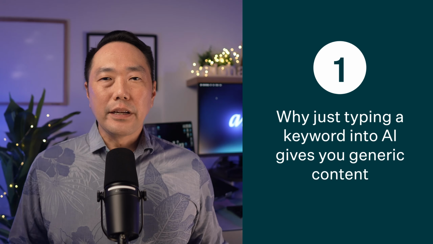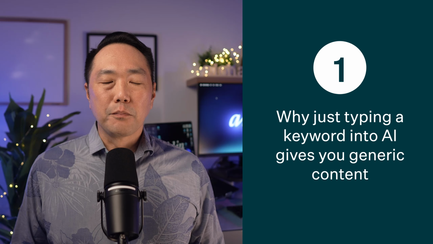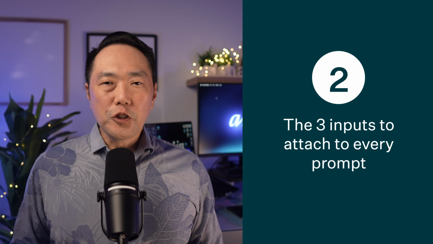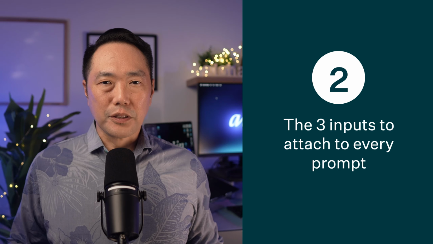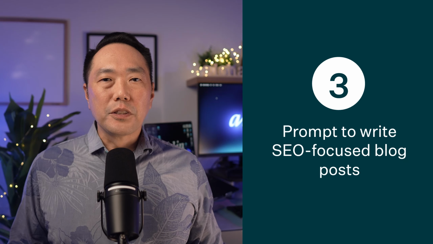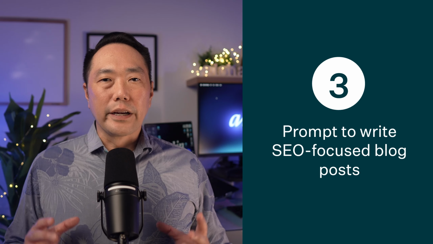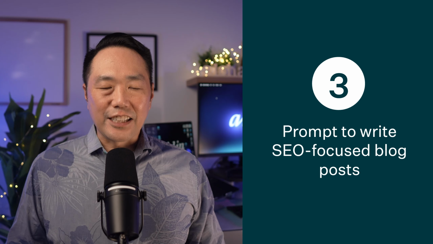Here's what we'll be covering. First, why just typing a keyword into AI gives you content that blends in with everything else on the internet. Second, the 3 inputs you should be attaching to every content prompt. And third, a complete prompt you can copy and use today to write SEO-focused blog posts that actually sound like your brand. By the end of this video, you'll have a repeatable process for turning keyword research into content that ranks and resonates.